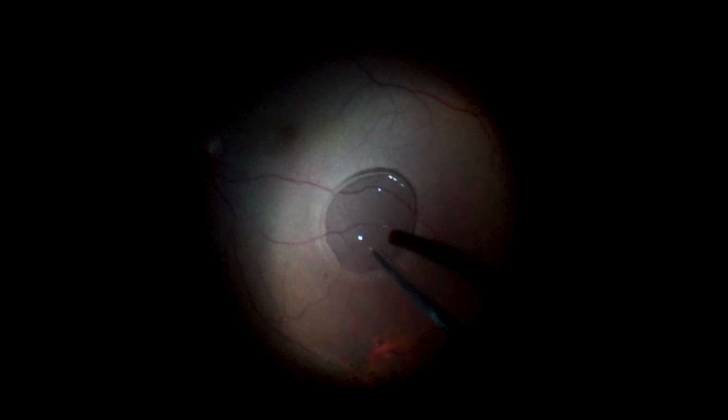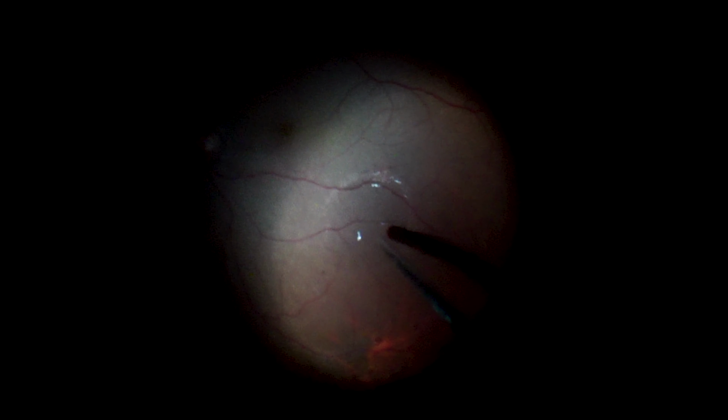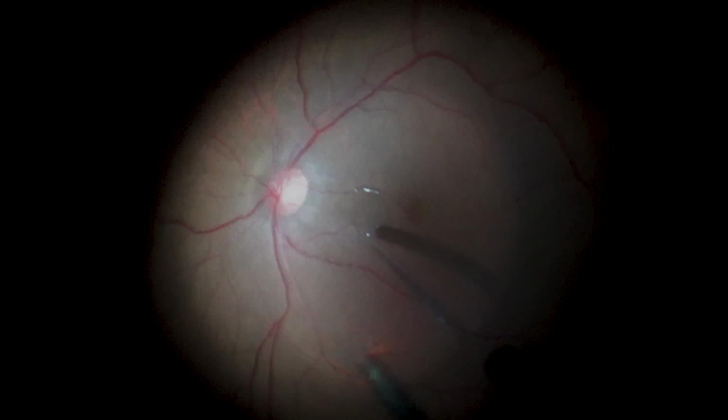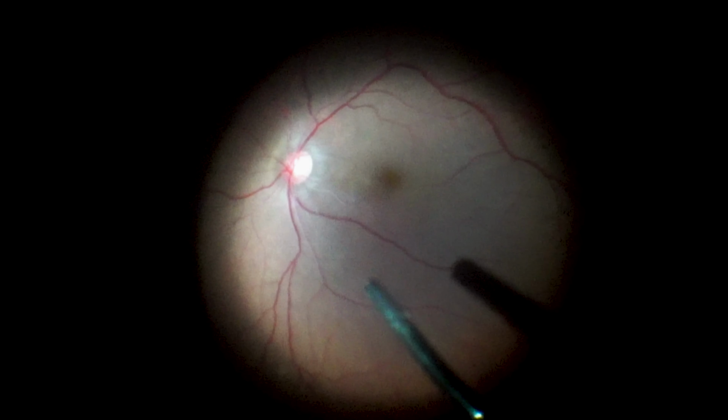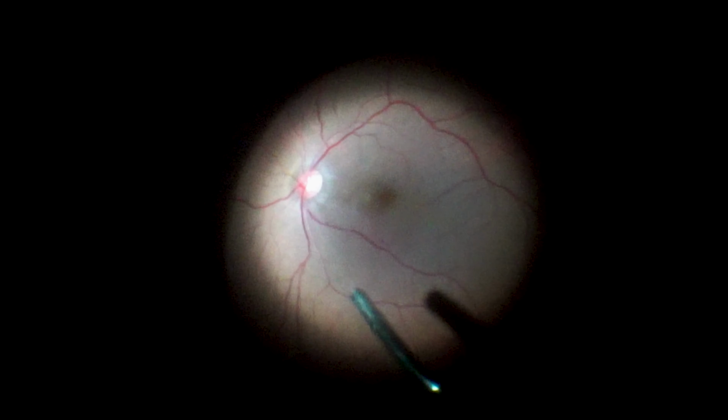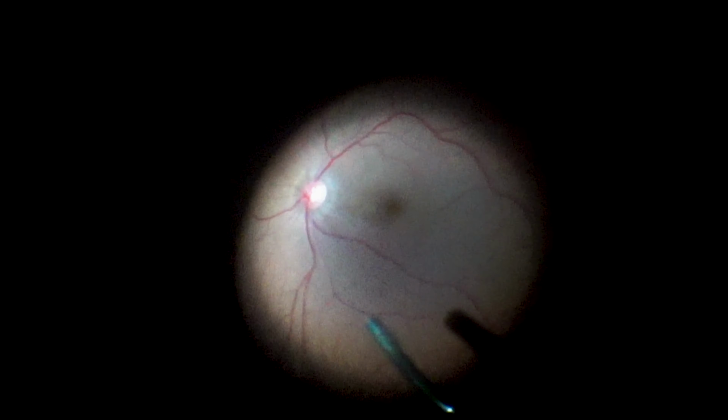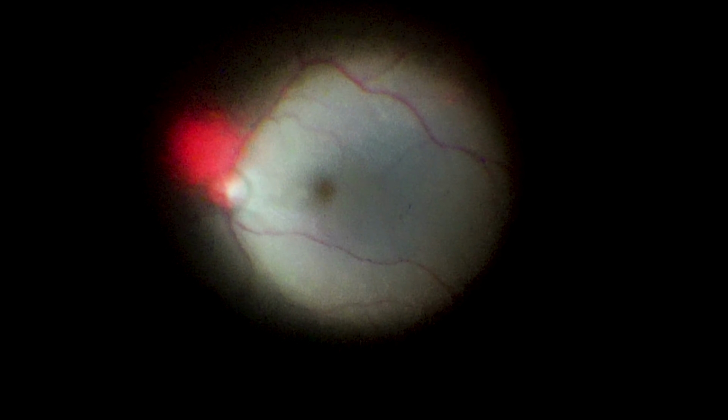A white without pressure-like line was found at the superior temporal periphery. At this point, we had removed all PFO. We realized that there was a retinal detachment at the whitish area, probably due to chronic and repeated contact of the lens with the retinal surface. A decision was about to be made on whether or not to do a retinotomy.